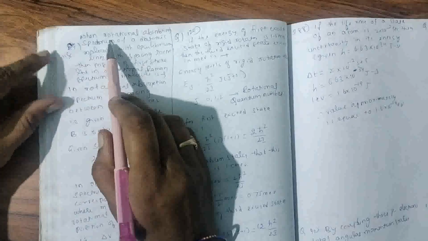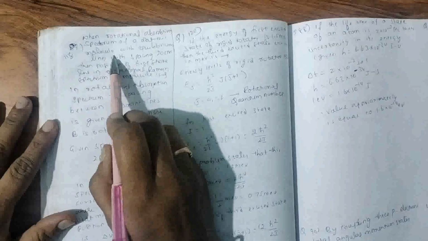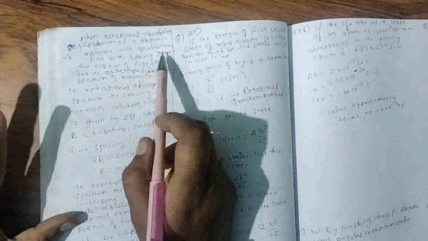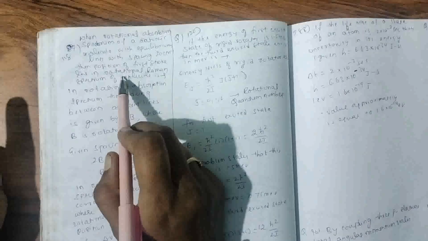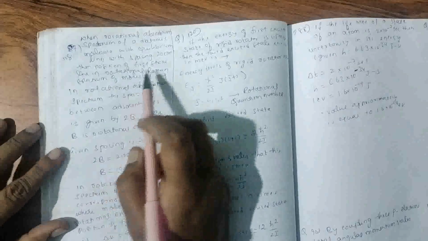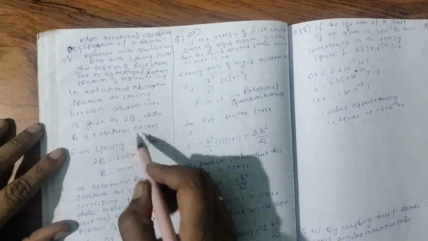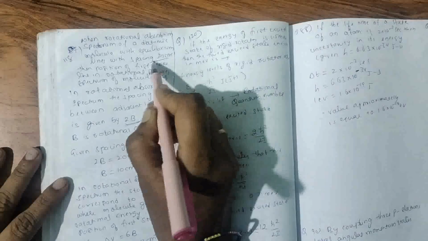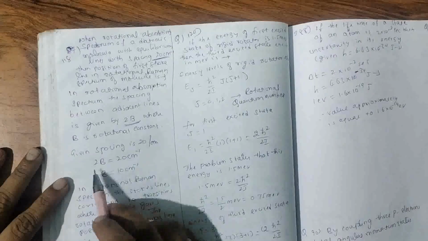That is question 118. When the rotational absorption spectrum of a diatomic molecule with equilibrium lines has spacing between the lines of 20 centimeter inverse, he is asking the position of the first Stokes line in the rotational Raman spectrum. So in rotational Raman spectrum, the spacing between adjacent lines is given by 2B. Remember, B we call the rotational constant. So the spacing he gave as 20 centimeter inverse. So 2B equal to 20, B equal to 10.